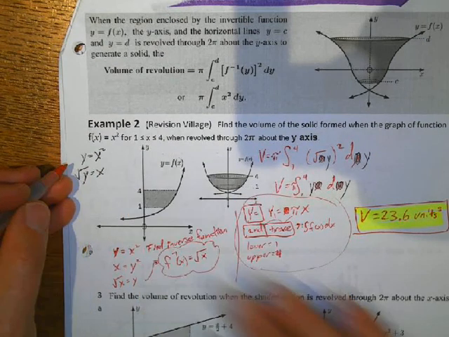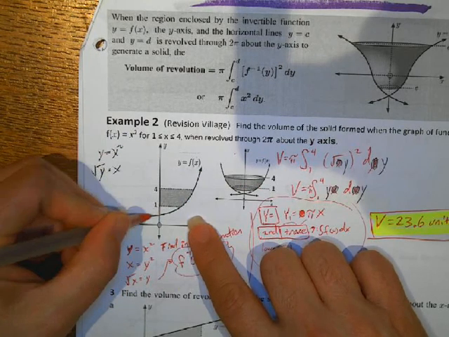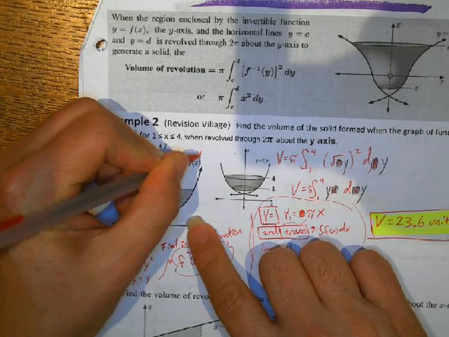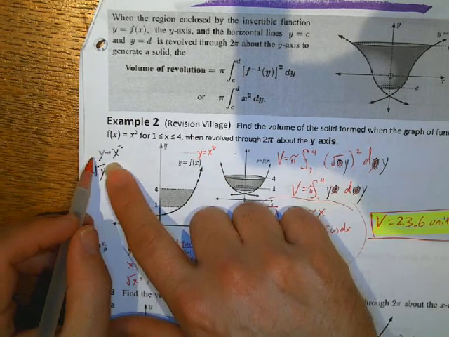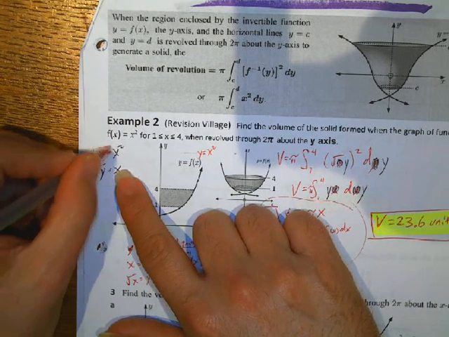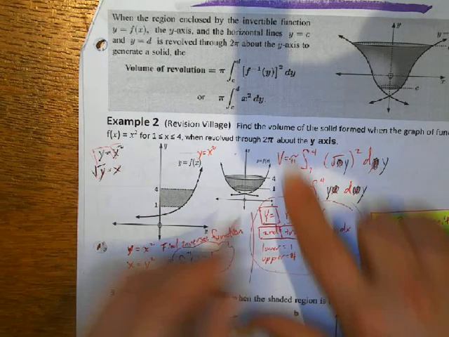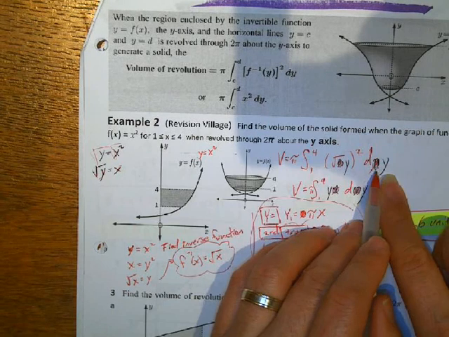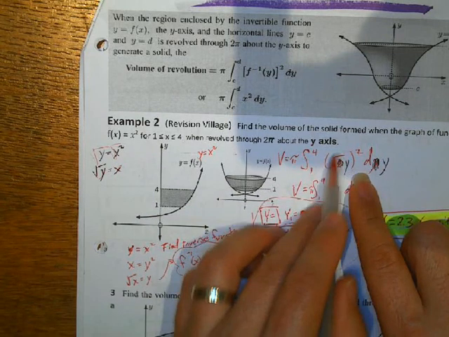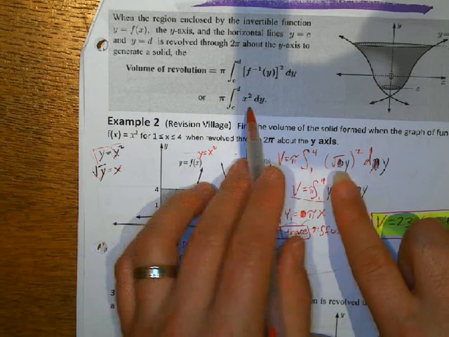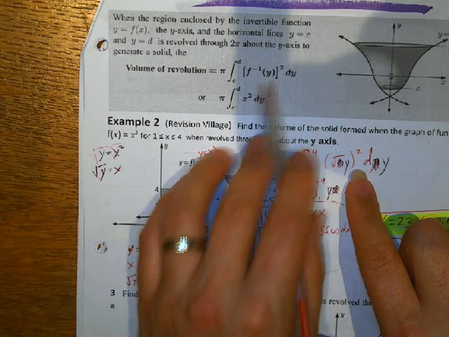If I've got y equals x squared, I could square root both sides, and then I would have x equals the square root of y. So this needs to be dy. So we're going to put dy here, and this function is going to be the square root of y. So rather than putting this in terms of x, we're going to put the square root of y. And then, of course, that's the function squared.